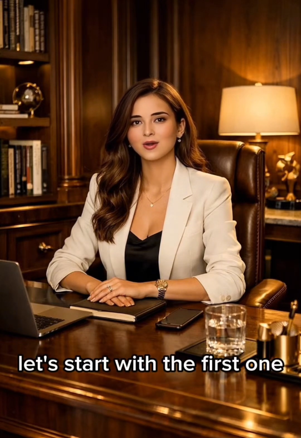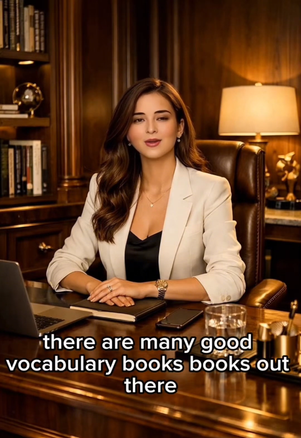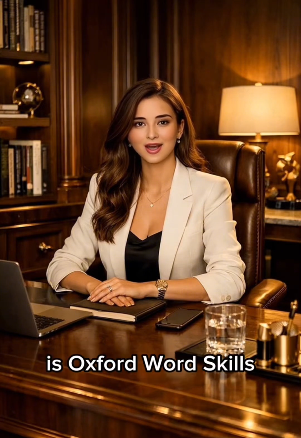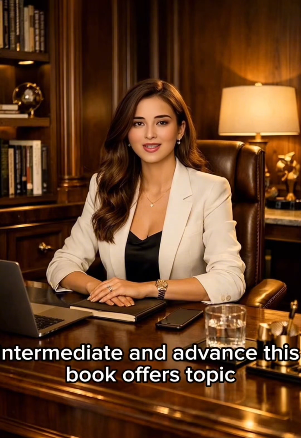Let's start with the first one, text-based. If you like reading books, there are many good vocabulary books out there. One of the best ones that I always recommend is Oxford Word Skills. There are 3 levels to this book: beginner, intermediate, and advanced.